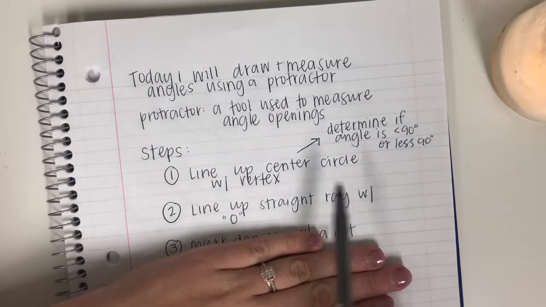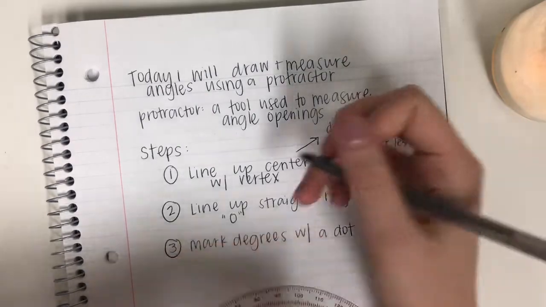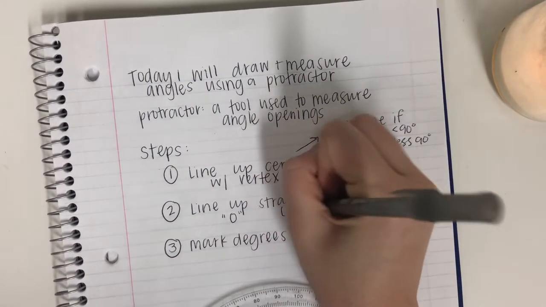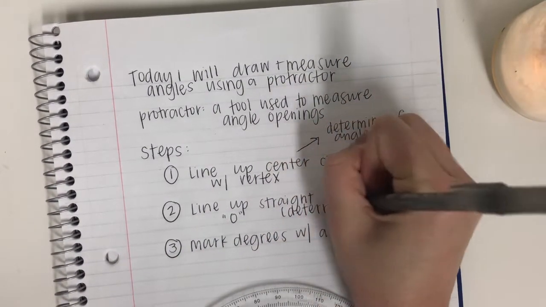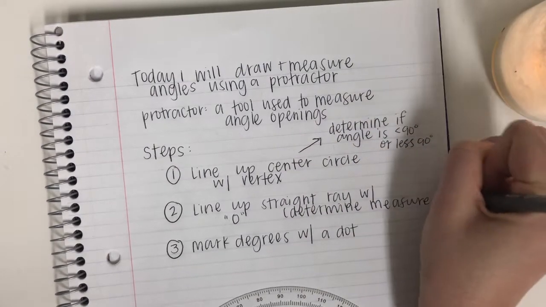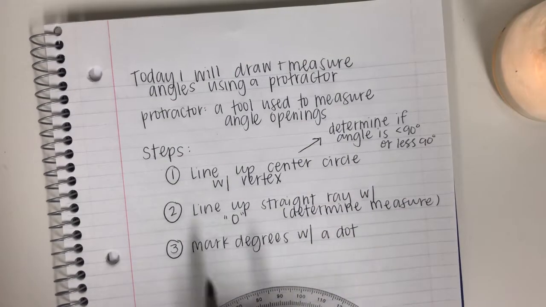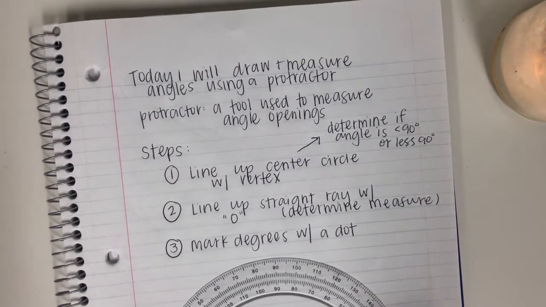So you would line up the vertex, and then you would line up straight with the ray, and then you would be able to determine the measurement. But if they're asking to draw it, so they might give you a ray and they want you to draw a 125 degree angle, then from there they might give you a ray that's like this.